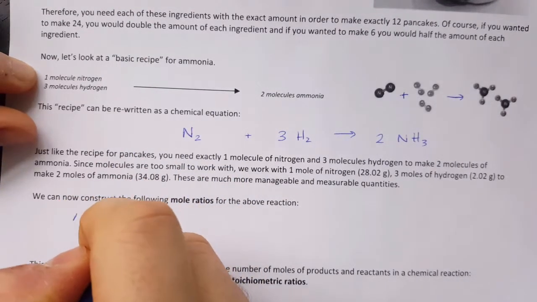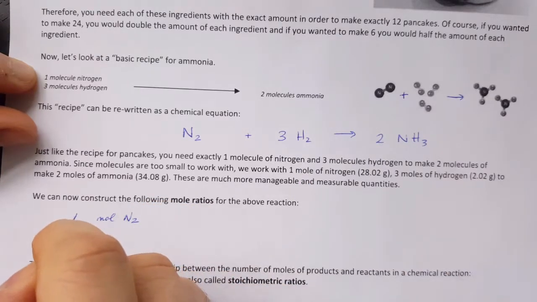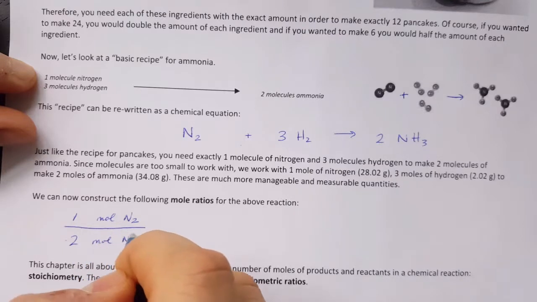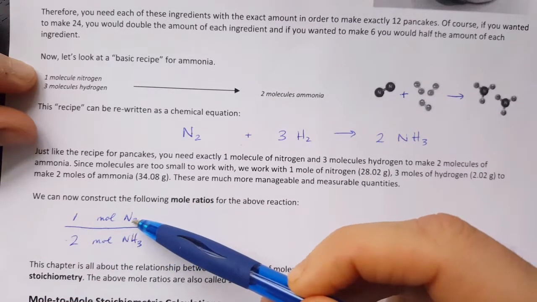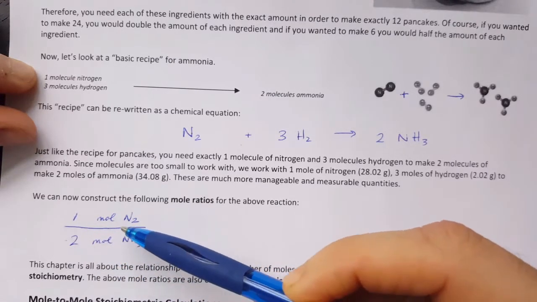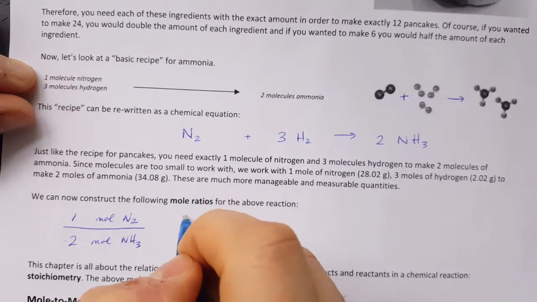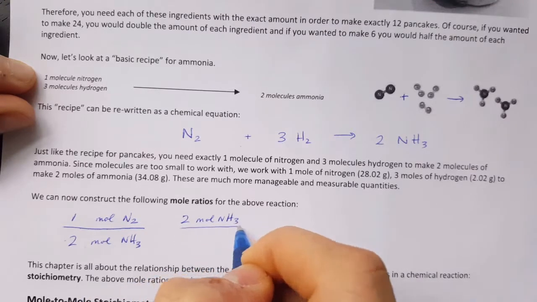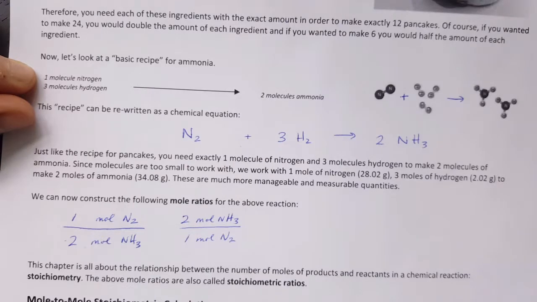So we could say 1 mole of nitrogen for every 2 moles of ammonia. So this is a ratio: 1 mole of nitrogen required to make 2 moles of ammonia. You can also flip it and say 2 moles of ammonia will form if you have 1 mole of nitrogen present.